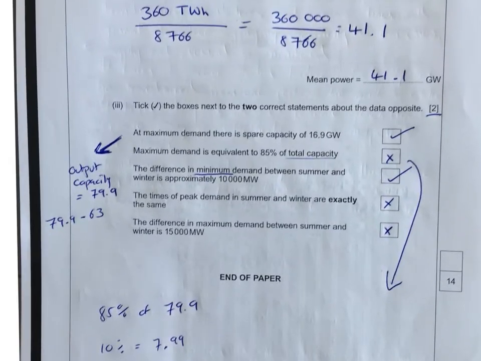So what this is saying is at maximum demand, there's a spare capacity. It could have gone to 79.9. Well, 79.9 minus the 63 is actually 16.9, so this statement is correct. Okay, it could have generated this, but at maximum demand it was this, so there was this much left. So that's correct. Maximum demand is equivalent to 85% of total capacity. So your maximum demand, 79.9, is the equivalent of 85% of total capacity of 63.